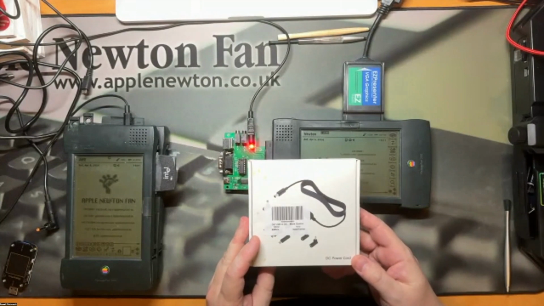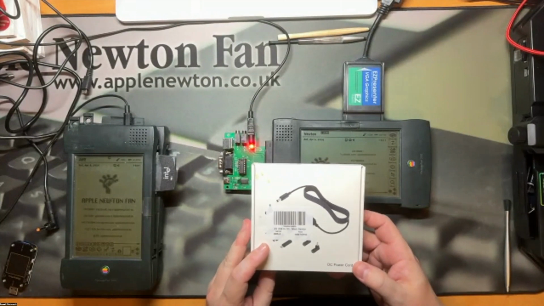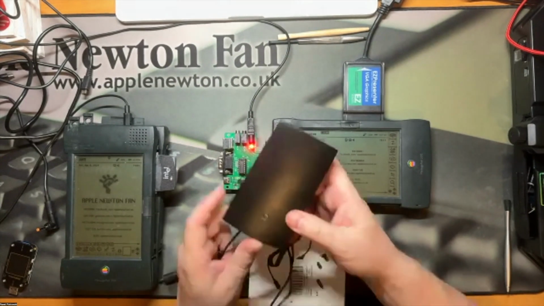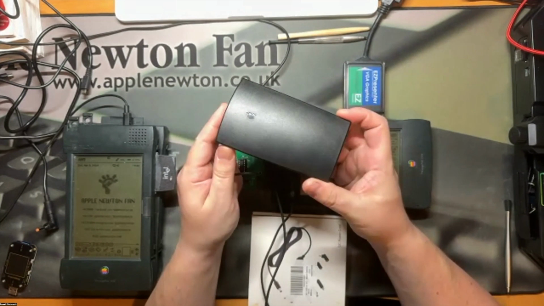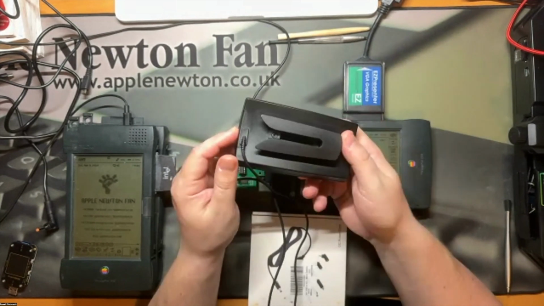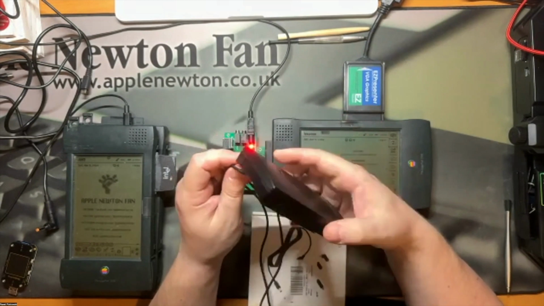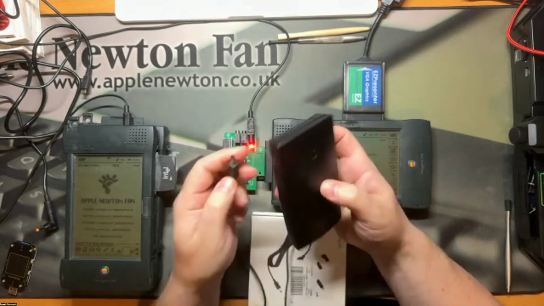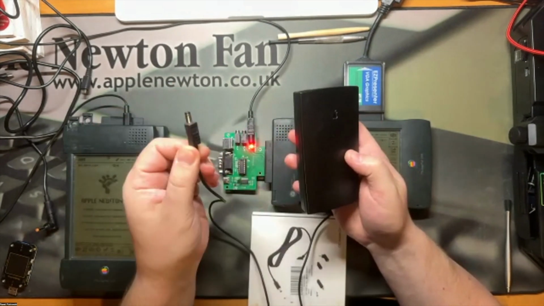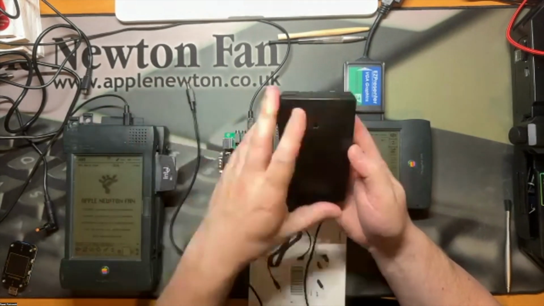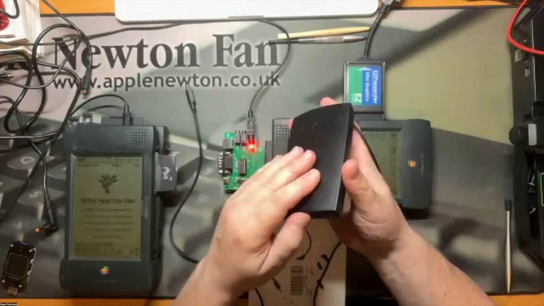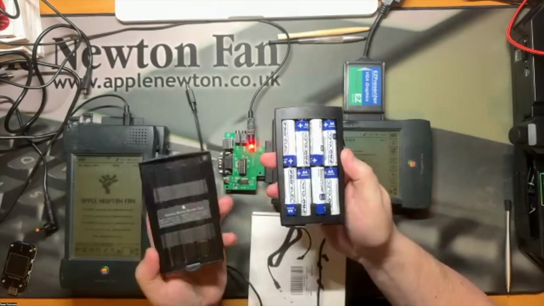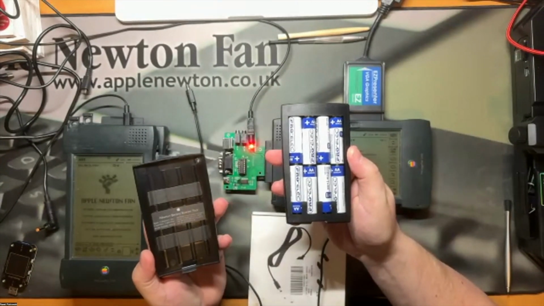My recent attempt at powering the Newton. The idea came from this device. This device was made by Apple, and I think originally was for the Newton 120. It is basically the battery pack for the Newton. Inside, for those of you who don't know, are just 8 AA batteries.